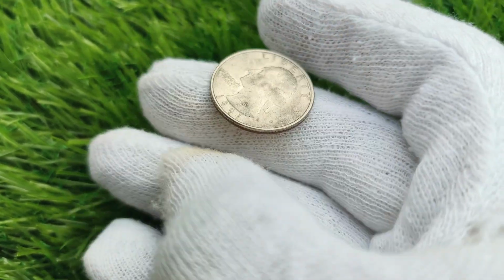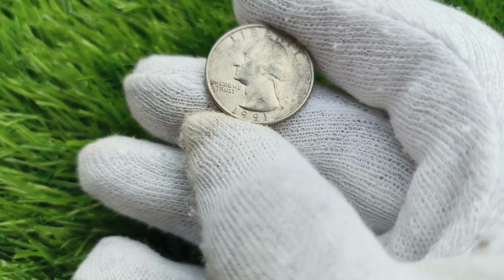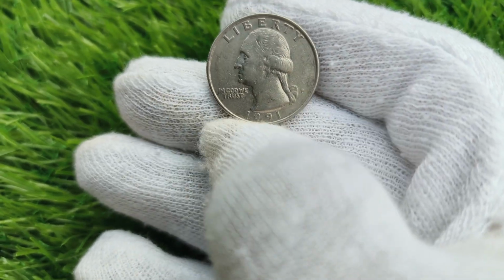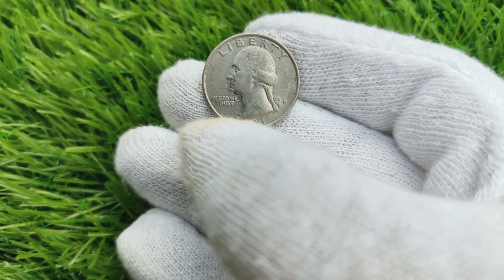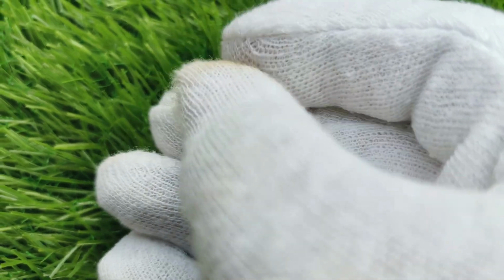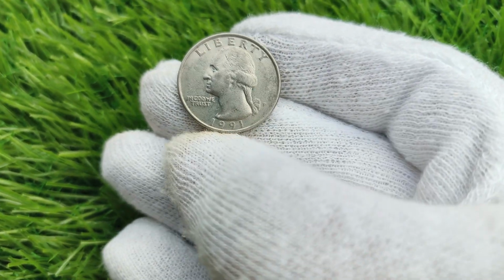Certain 1991 Quarters may have minting errors, such as double dies, off-center strikes, or die cracks. These error coins are often highly collectible and can fetch a premium.